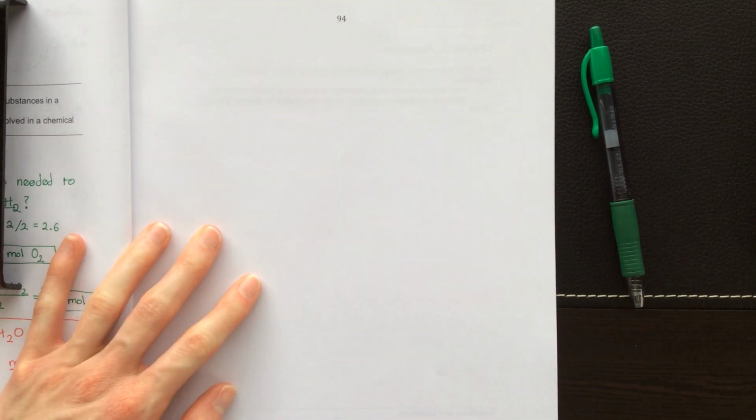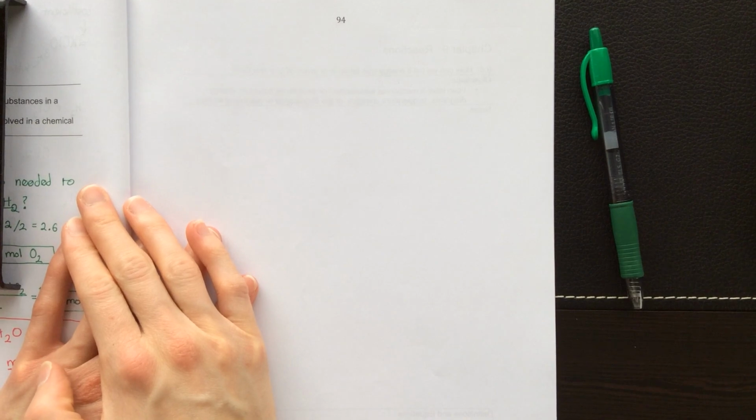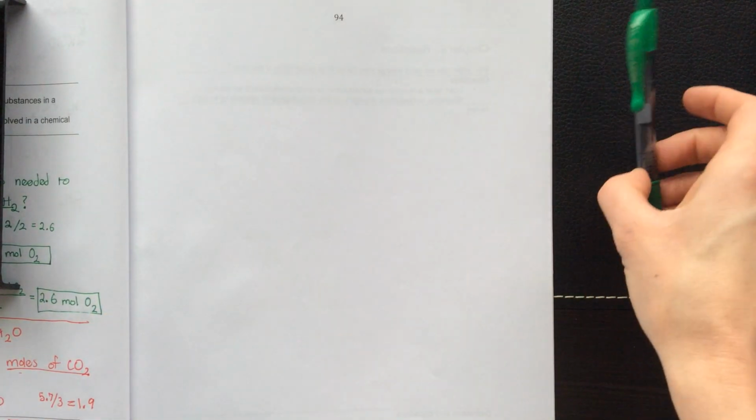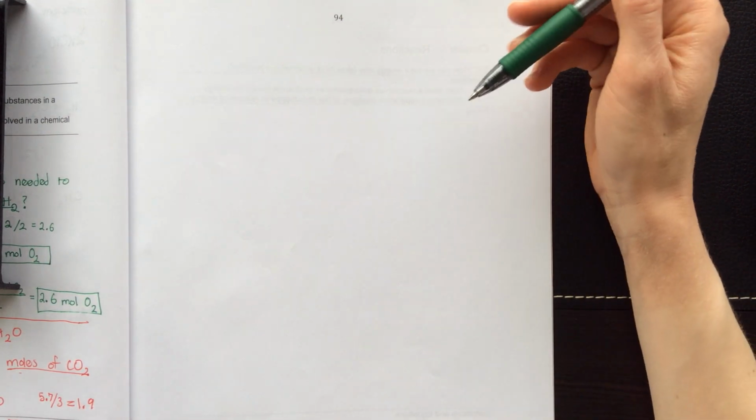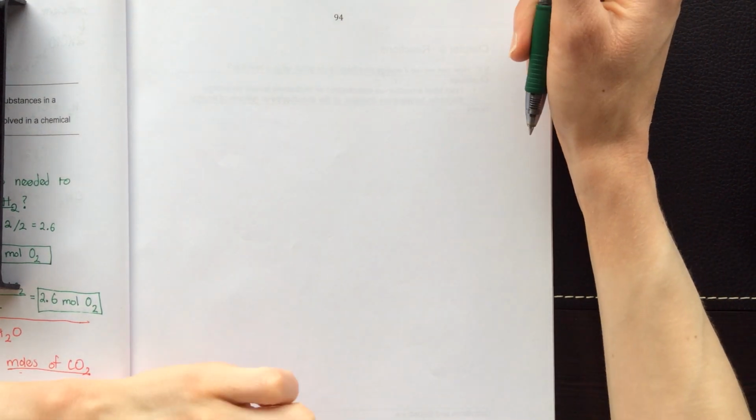Everyone, welcome back. This is the second part of section 9.5, so we're going to be on page 94, and this is going to be the big conversion factor section.